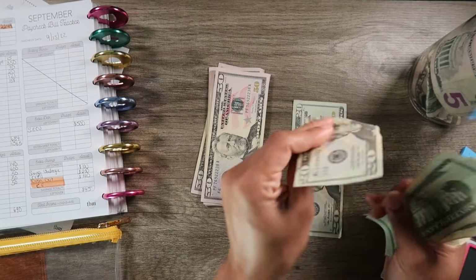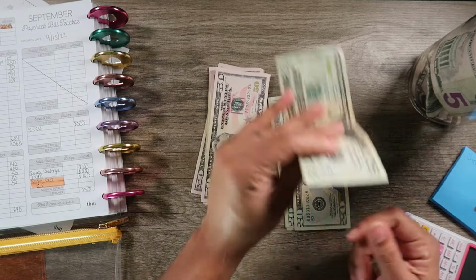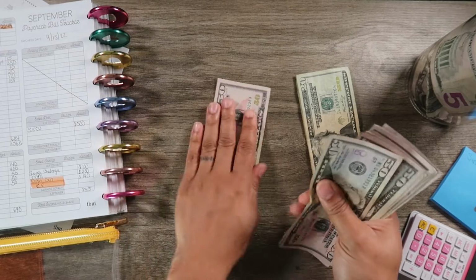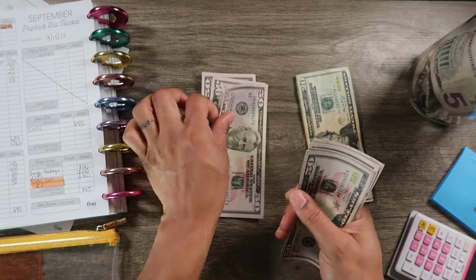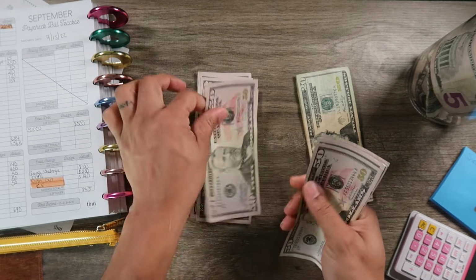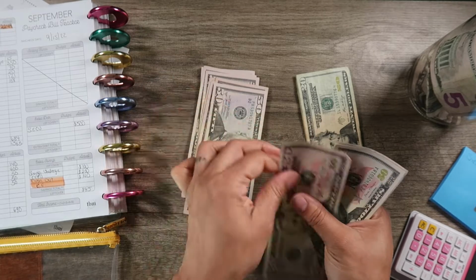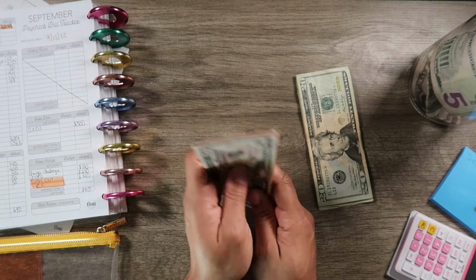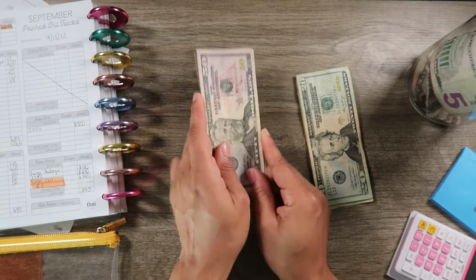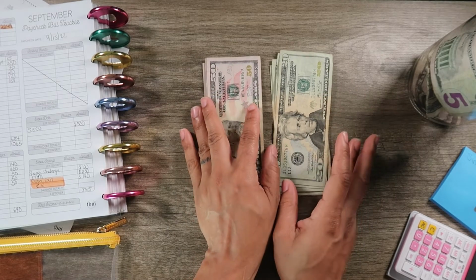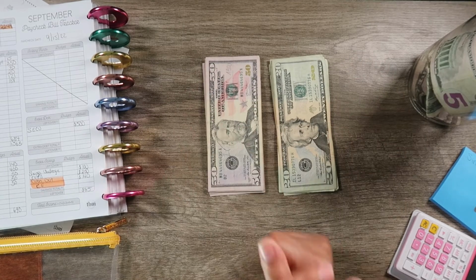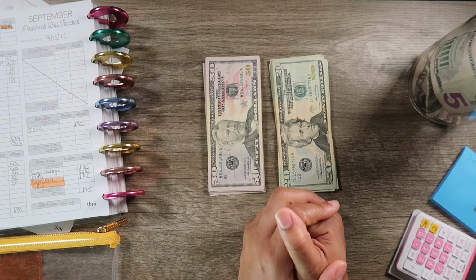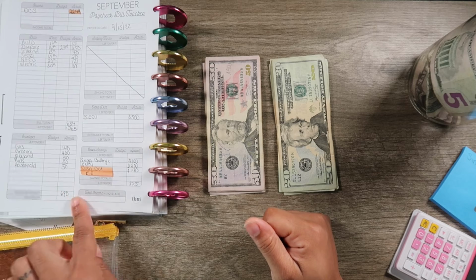So 2, 4, 6, 8, and 10. 50, 100, 150, 200, 250, 350, 450, 550, 600. So I was supposed to take out 690, but I took out 700 so I can get some personal hygiene stuff for my classroom for the young ladies.